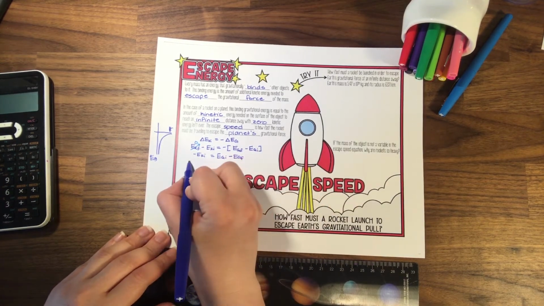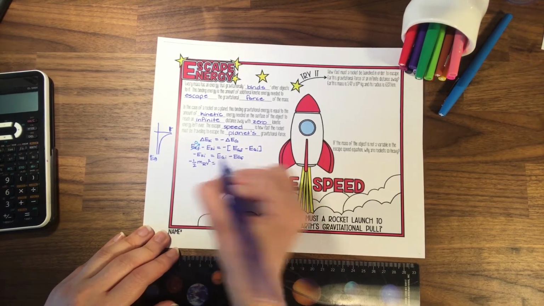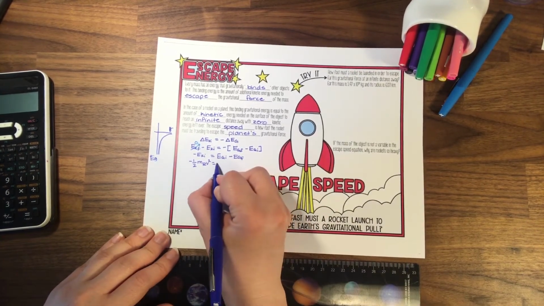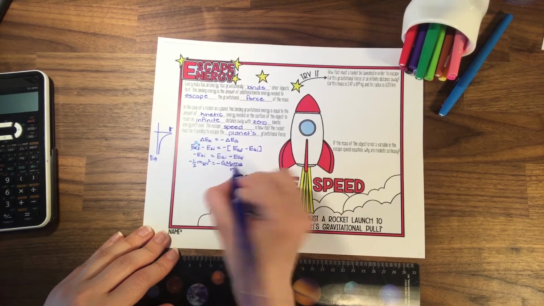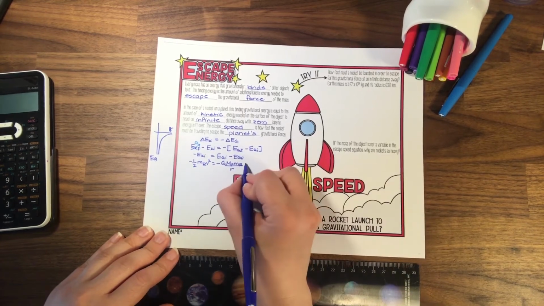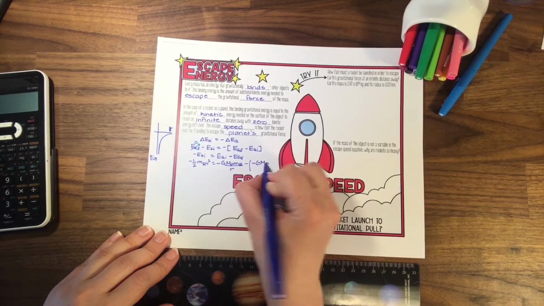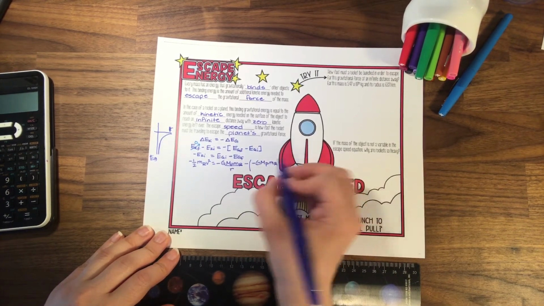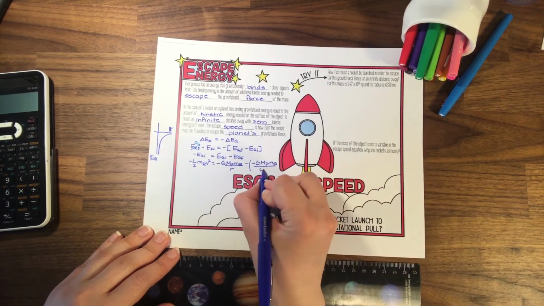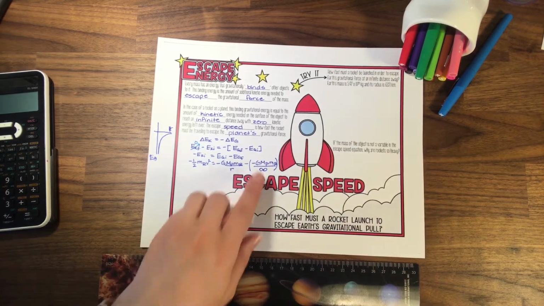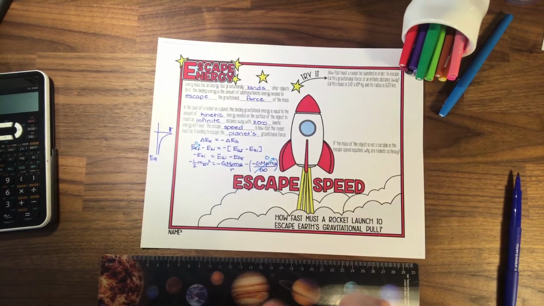So negative 1/2 the mass of the rocket, its speed squared, is going to be equal to EGI, which is negative G, the mass of the planet, the mass of the rocket, over the radius of the planet, minus a negative G, mass of the planet, mass of the rocket, over this infinite distance away. Now I'm going to do something that's not really beautiful, but anything divided by infinity, this whole term goes to zero.